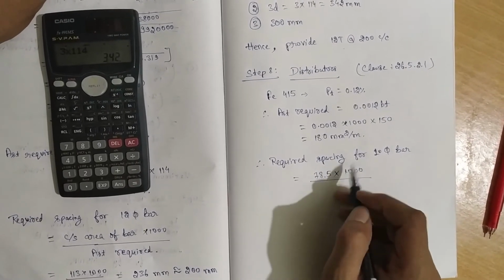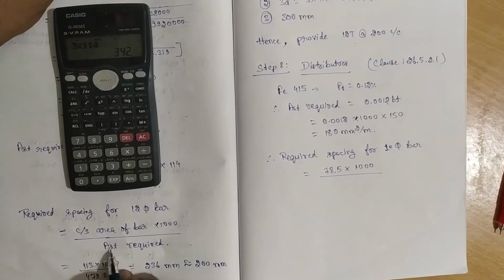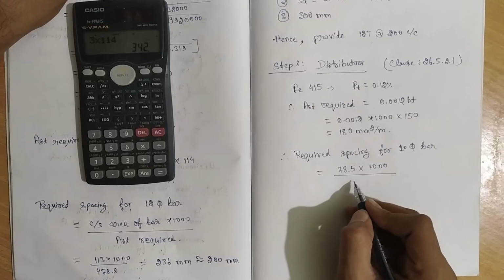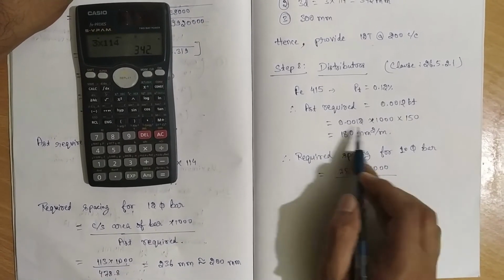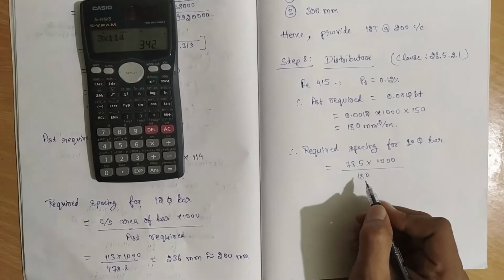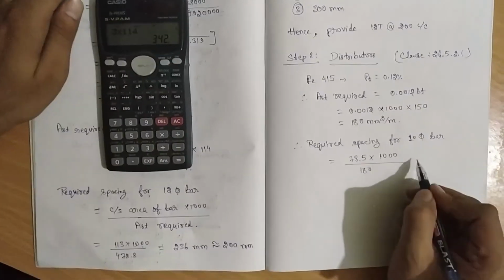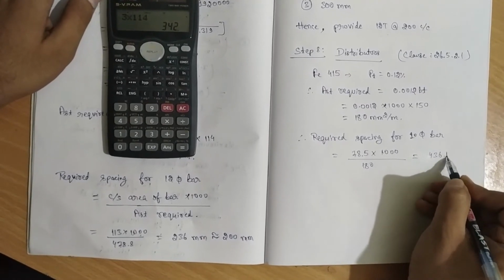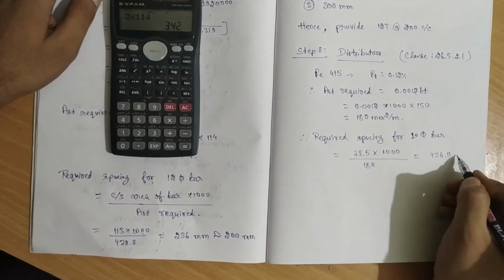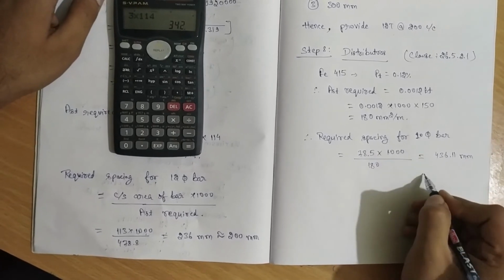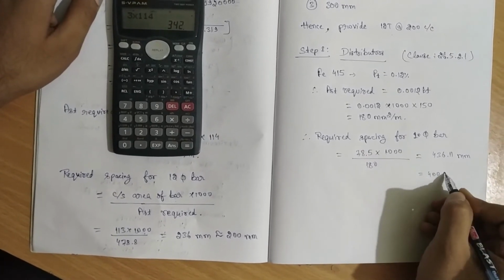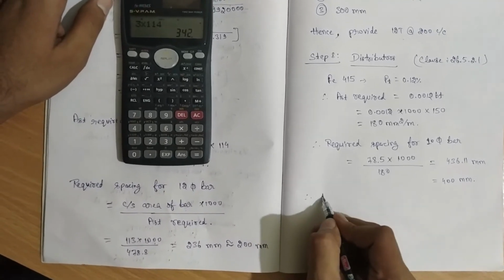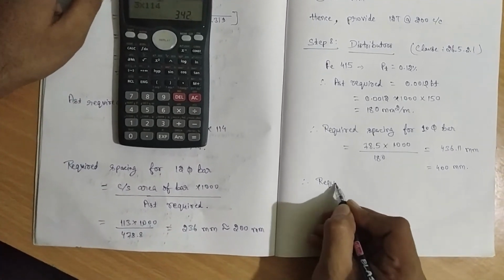Now we have the formula cross section area of bar into 1000 divided by Asd required. So I will just use this formula here. So my Asd required is 180. Now if you will just go and calculate it, it will be 436.11, which will be approximately equal to 400 mm.